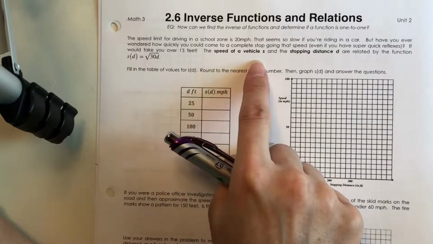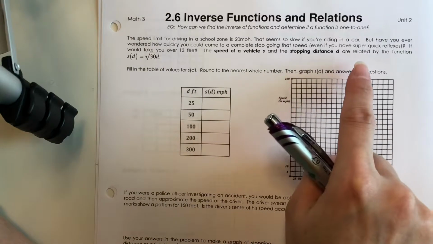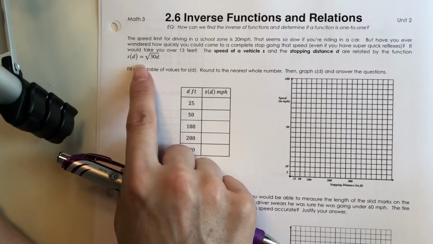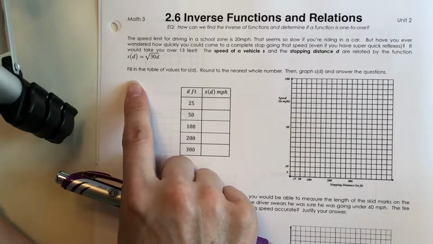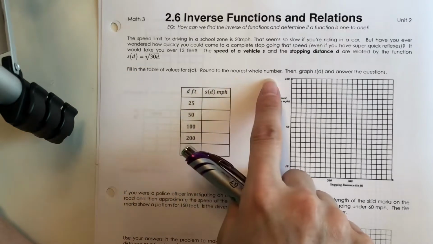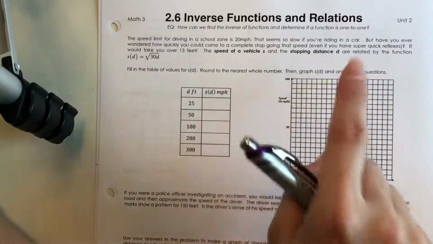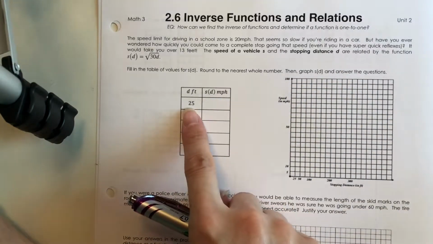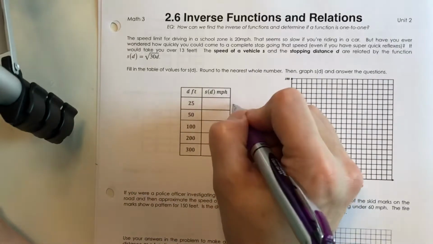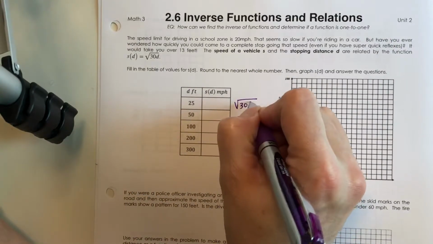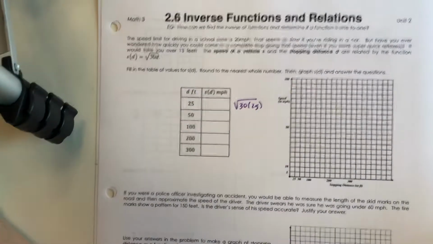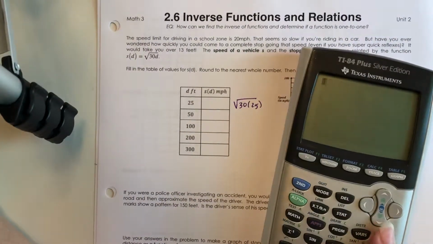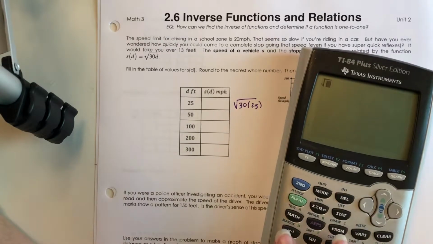The speed of a vehicle S and the stopping distance D are related by the function S of D equals the square root of 30D. Fill in the table of values for S of D, round to the nearest whole number, then graph S of D and answer the questions. So if D is 25, we would do the square root of 30 times 25. It gives me 27. I think they said round to the nearest whole number, so that would be 27.